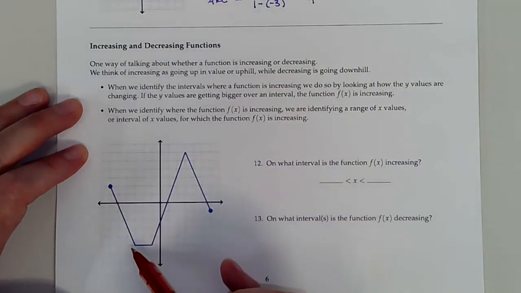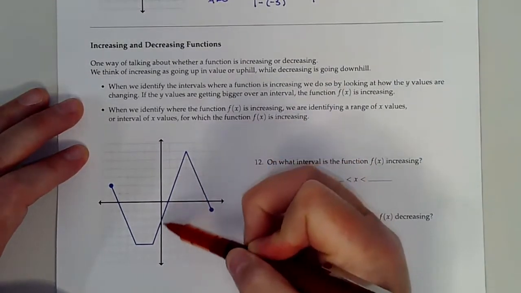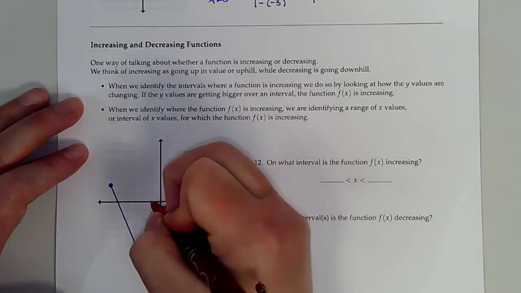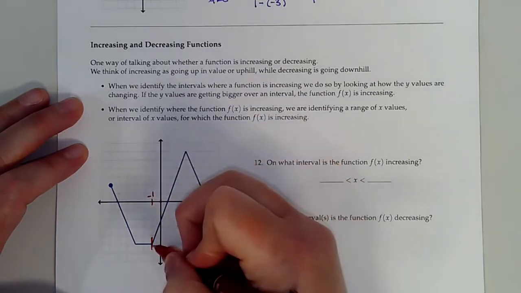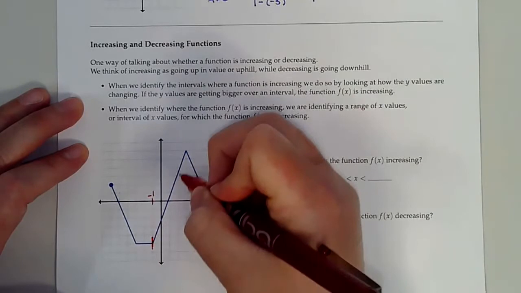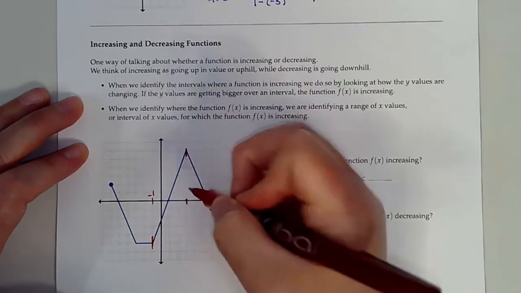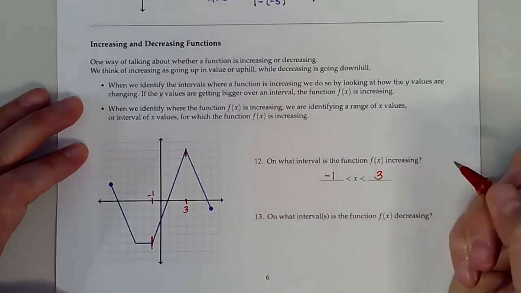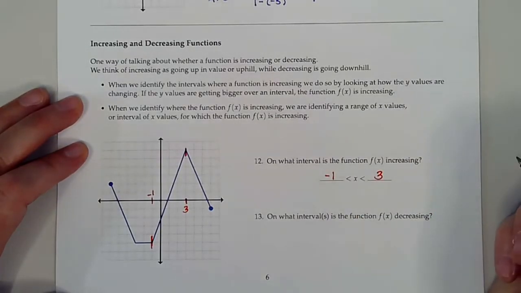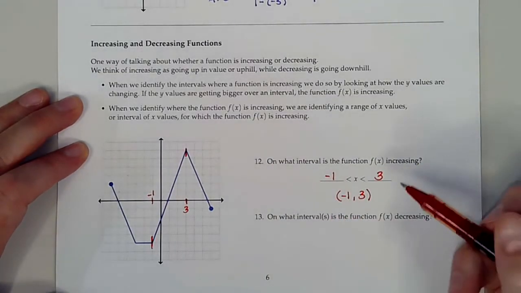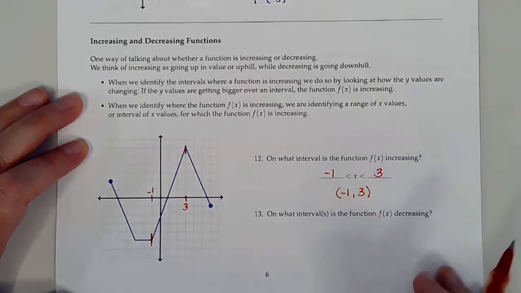So this looks like downhill. This is flat. This looks like it's going uphill. So this would be the part that's increasing. And so that's happening at x equals -1, where it starts increasing. And it's going to keep increasing until it gets up here. So that point is going to be 3. So we would say that the function f of x is increasing on the interval from -1 to 3. Okay? So either one of these are perfectly fine ways of writing that.